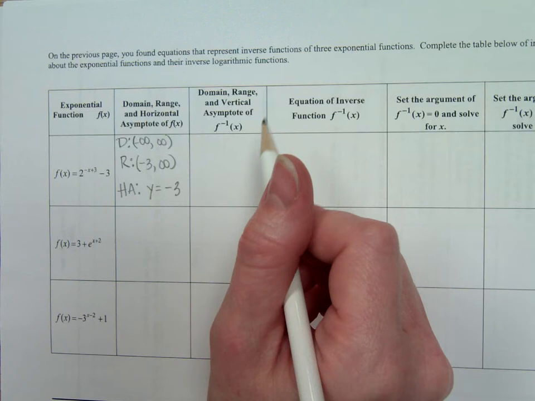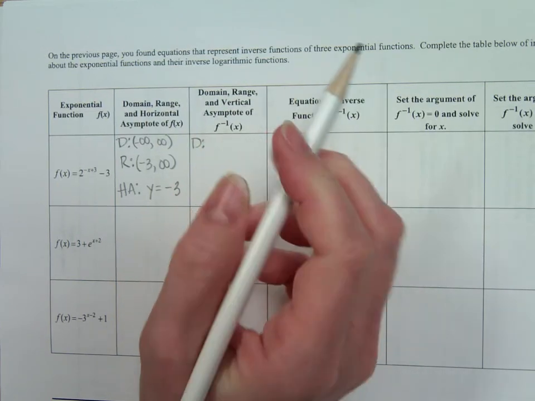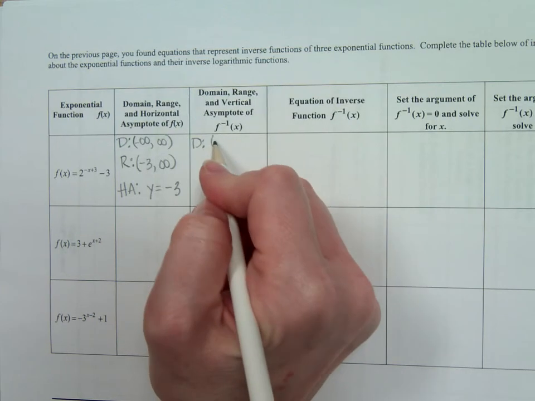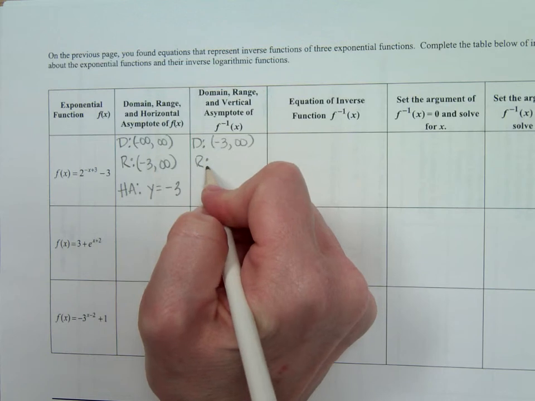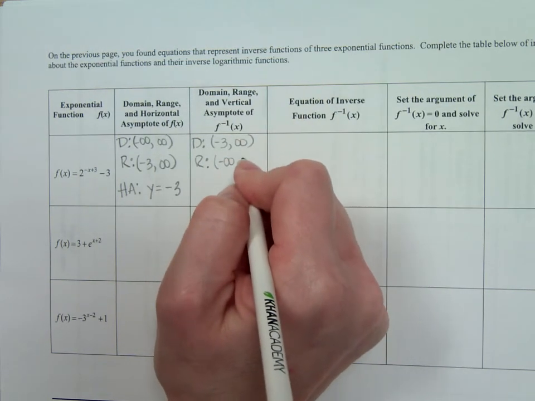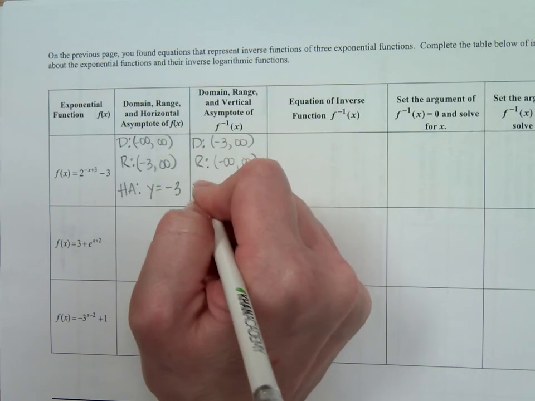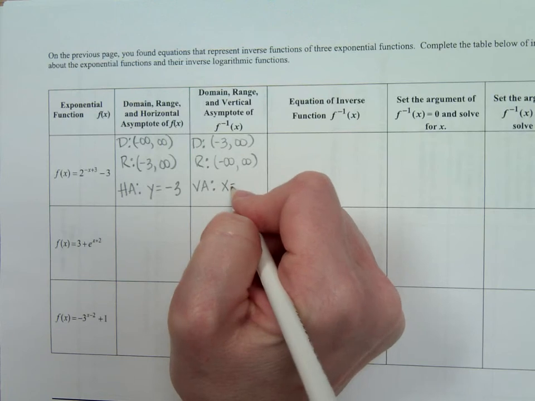So the domain is going to be what? -3 to infinity. Right, because remember the domain of one becomes the range of the other. So then the range would be, right? And your vertical asymptote would be x equals -3.